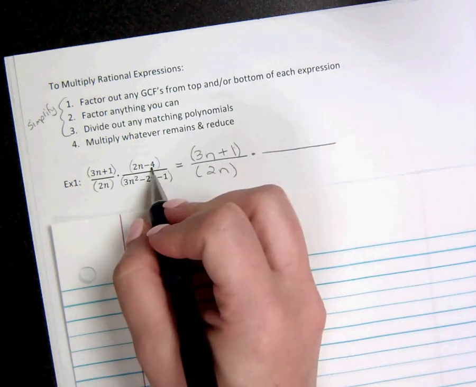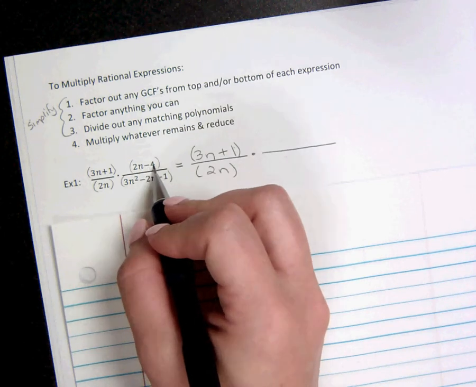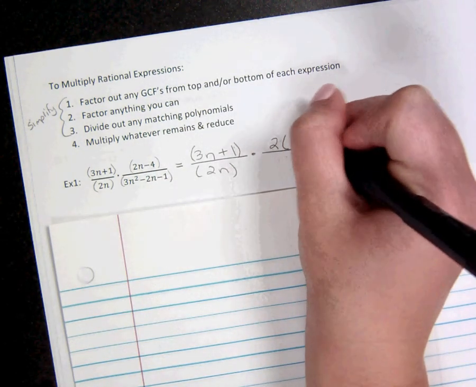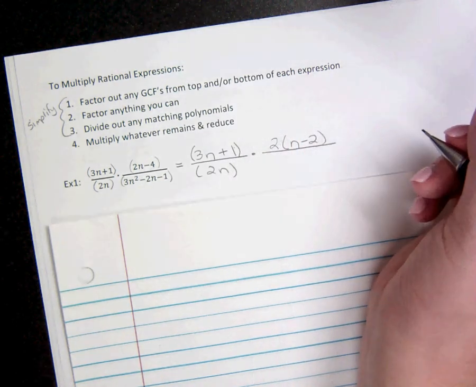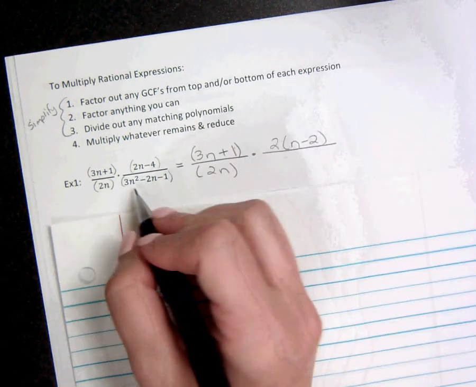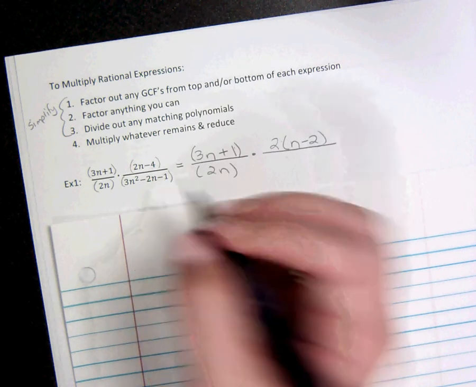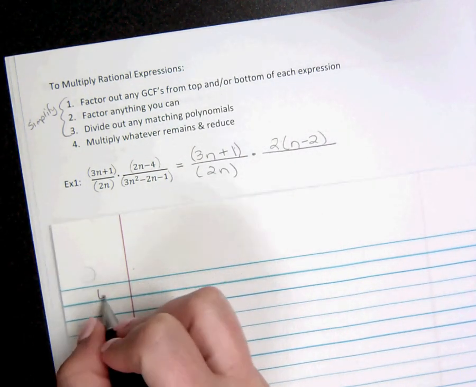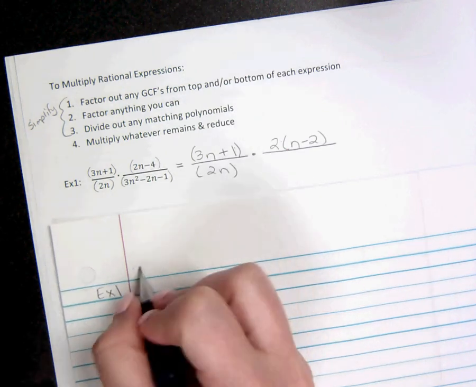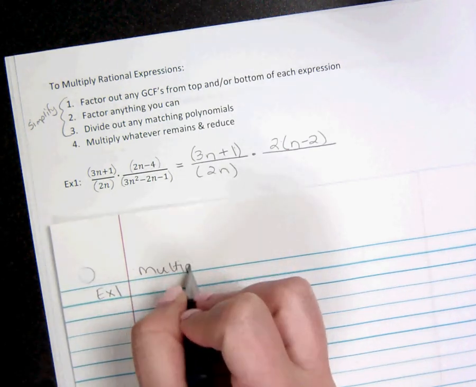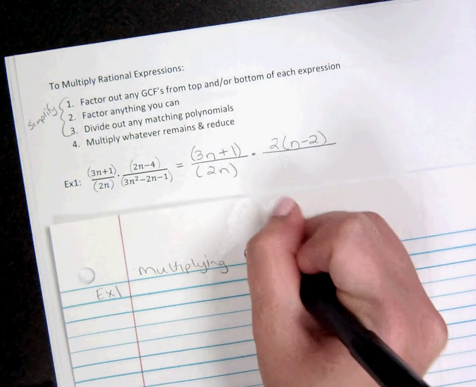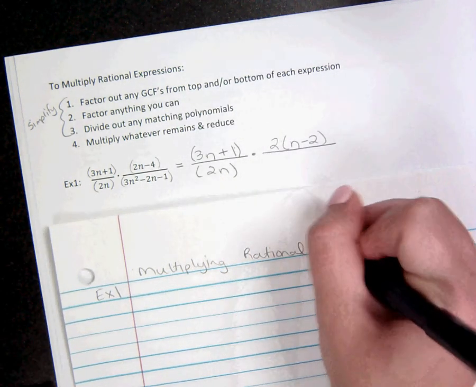The top of the second one is 2n minus 4. So it looks like I can take out a GCF of 2, and I'll be left with n minus 2. The bottom of the second one is a trinomial that looks like it needs to be factored. So again, I recommend doing that on your own space. You can kind of label this one multiplying notes or multiplying rational expressions.